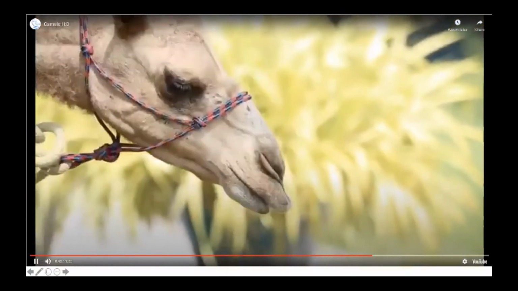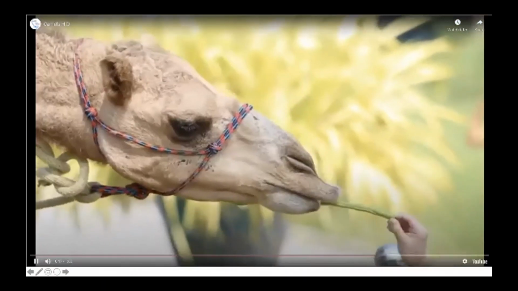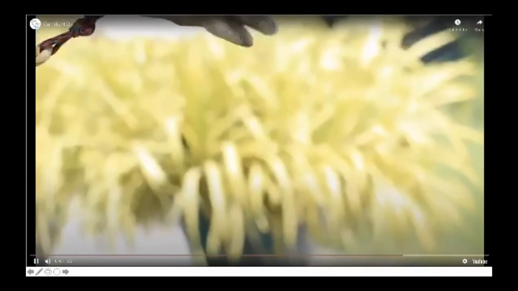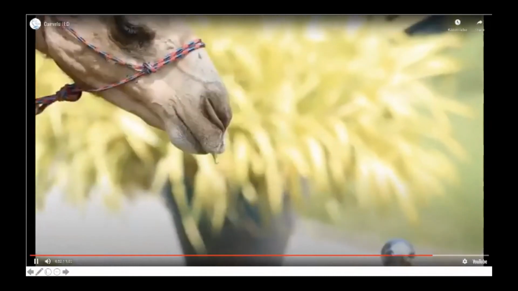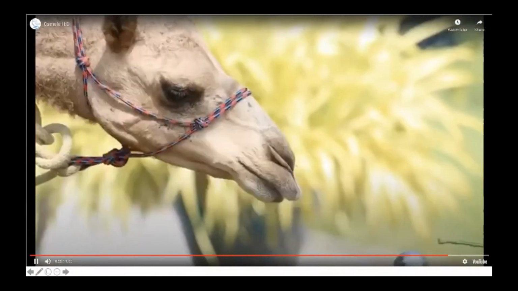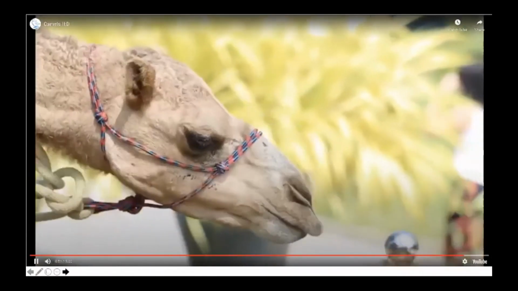And look at that beautiful animal. You needed it to travel in ancient times. And I will share with you a little bit more about camels.